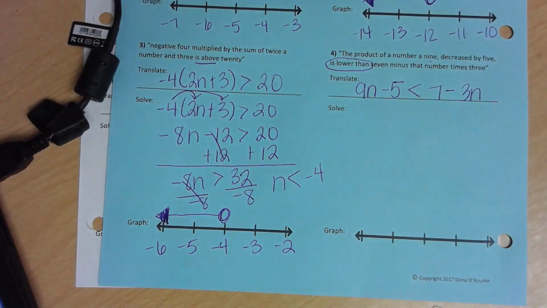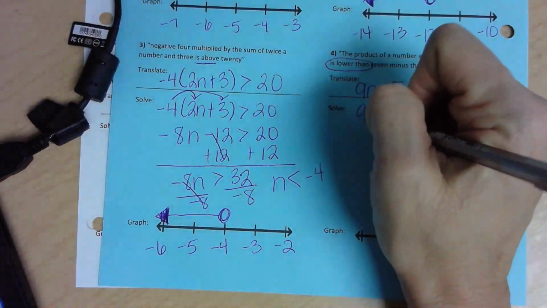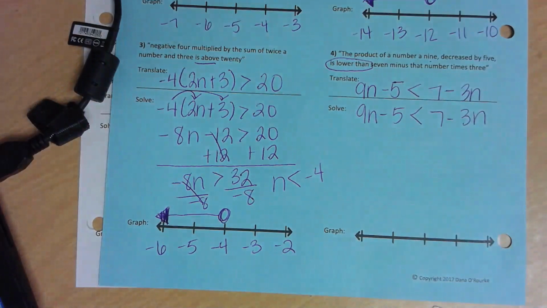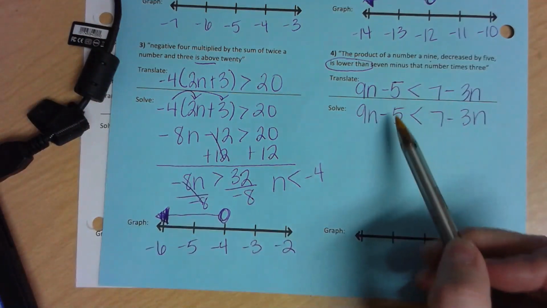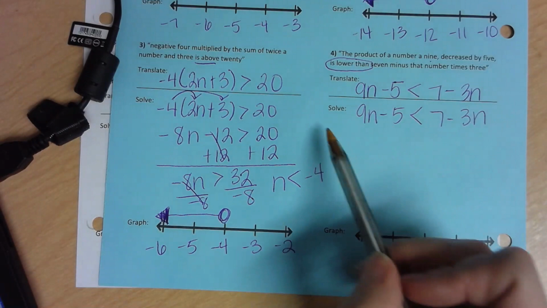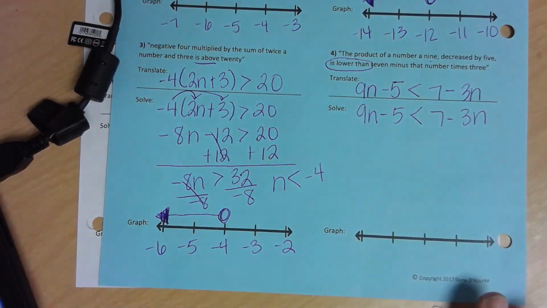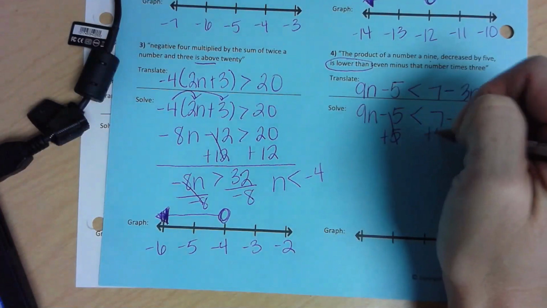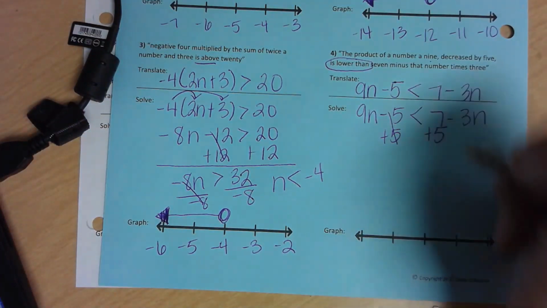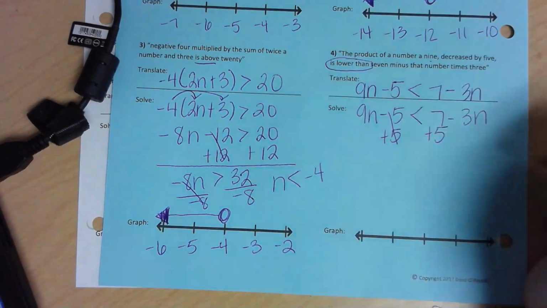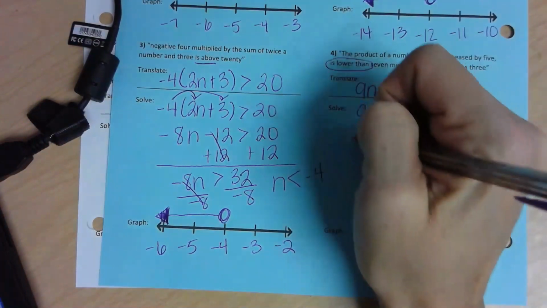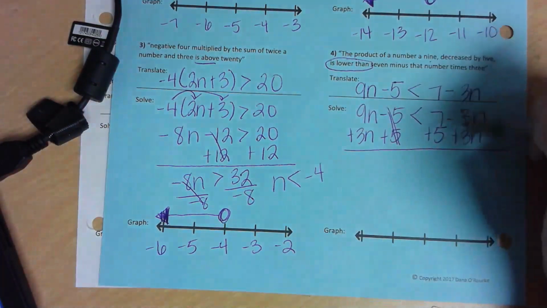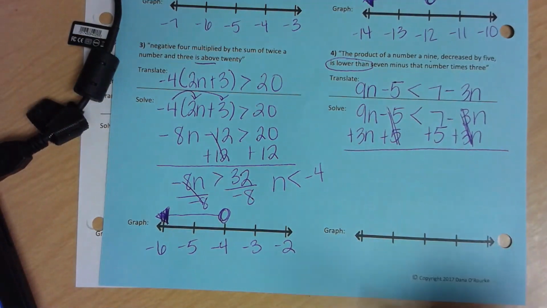Okay, so now this is multi-step because we've got variables on both sides. So I want to bring my numbers to one side and my variable to the other side. So I'm going to do this in one step. So I'm going to add 5, and then I'm going to add 3n to the other side. So plus 3n, plus 3n. These two cancel out. And now I can do the next part.